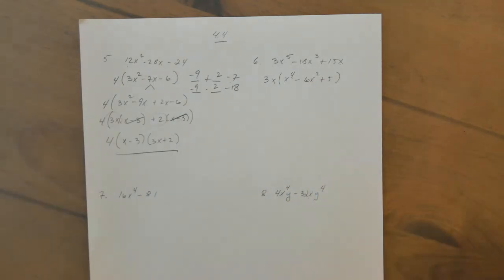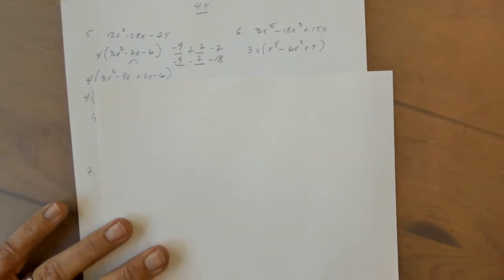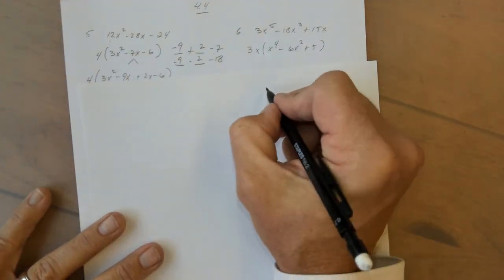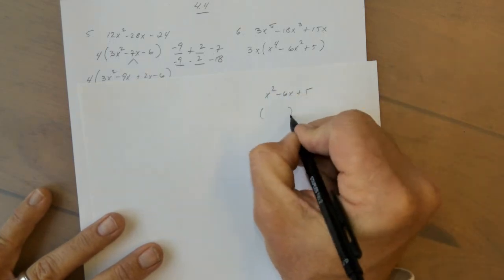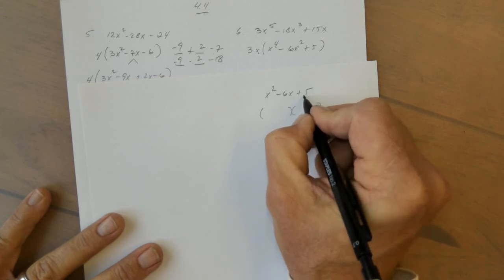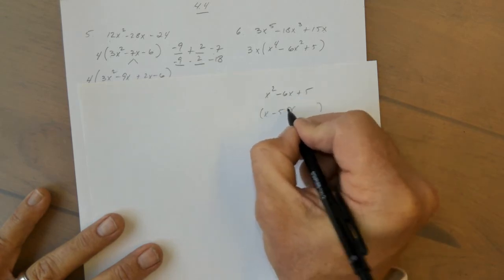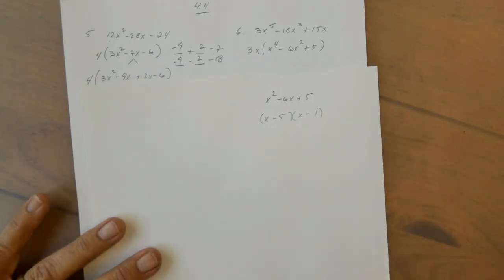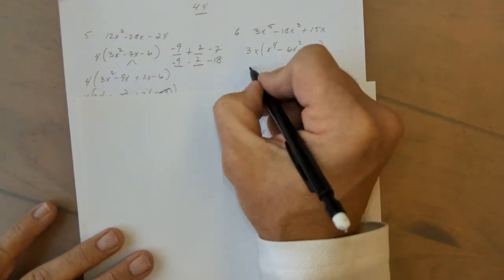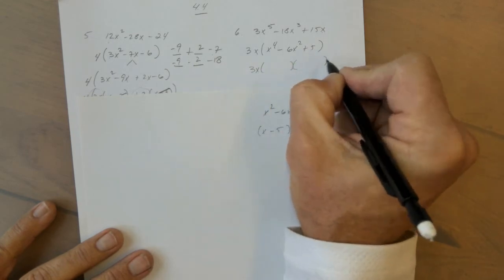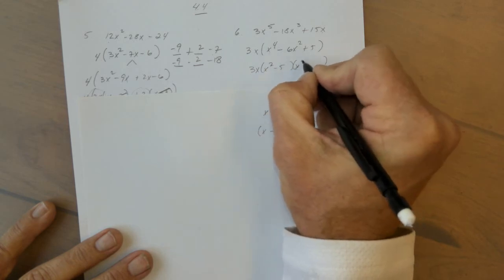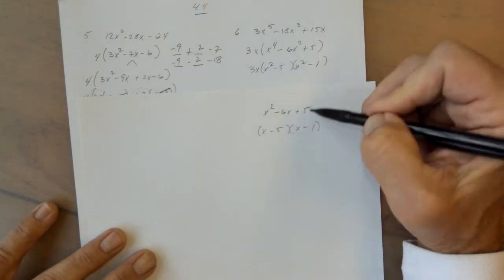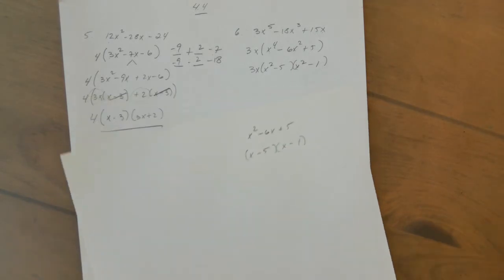Let me get another piece of paper here to show you that this x to the fourth minus 6x squared plus 5 factors very similar to that. And so here we're looking for two numbers that multiply to positive 5 and add up to negative 6. And so that would be minus 5 and minus 1. So notice here I have very similar, except I have an x to the fourth and x squared. So this would be x squared minus 5, x squared minus 1. So hopefully you can see the similarities in the factoring there.